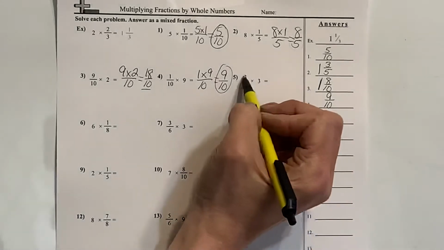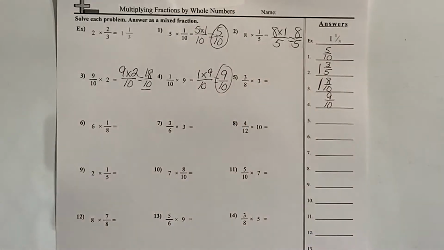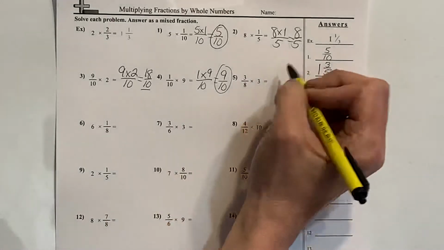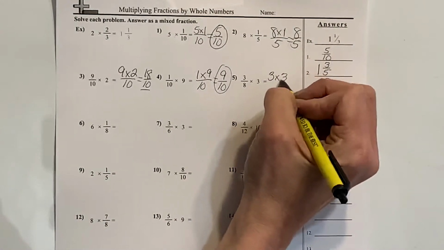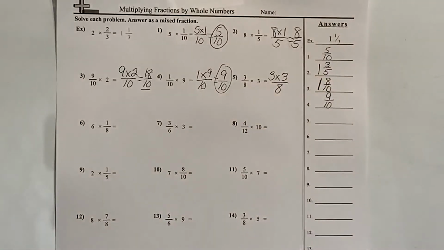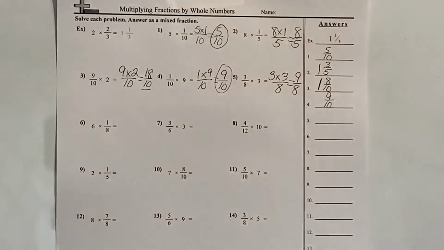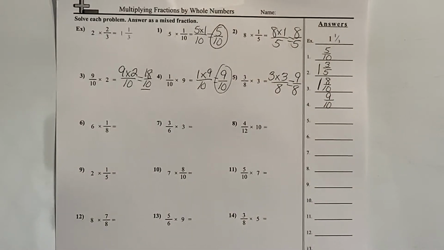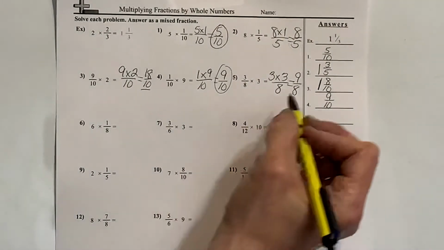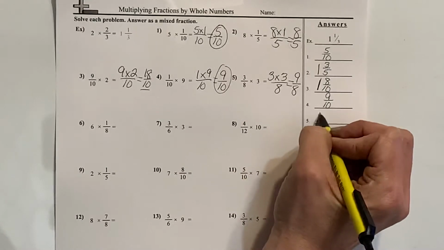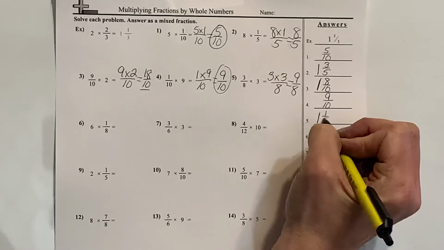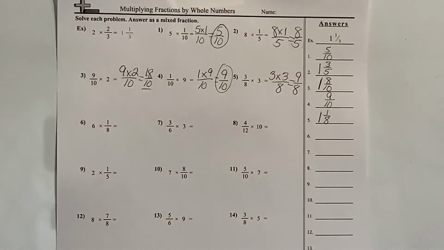Number 5, 3/8 times 3. Well, if we wrote out 3/8 3 times, we would have 3 times 3 over 8. So that would equal 9/8. Well, I noticed that this is an improper fraction. 8/8 equals 1. So if we take 8/8 out, that would be 1, and we would have 1/8 left.